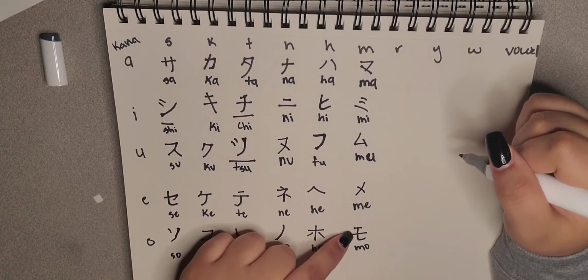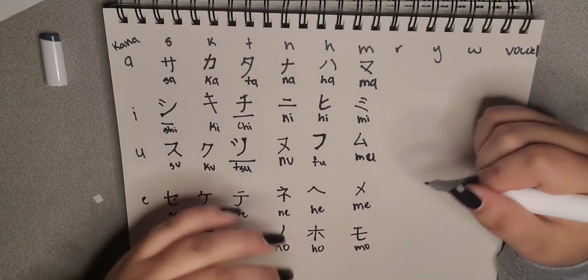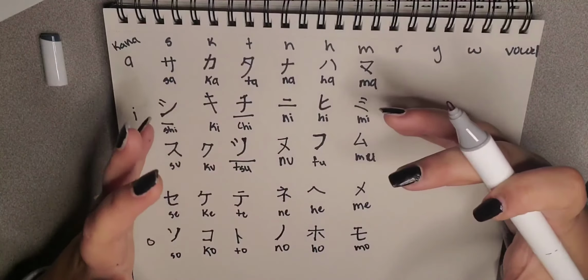It's just this line is more extended. It's a little more curved in hiragana, but here it's more straight and boxy.